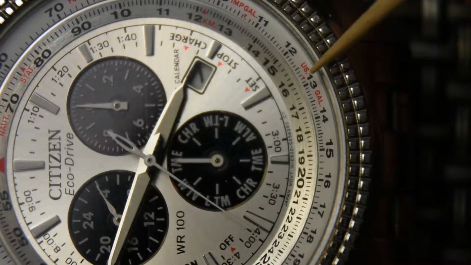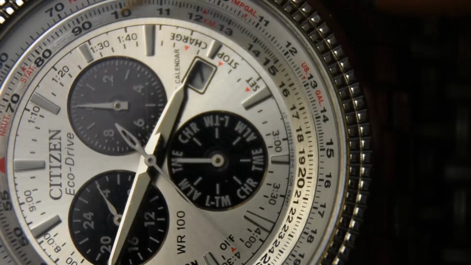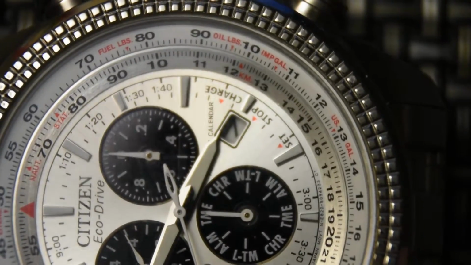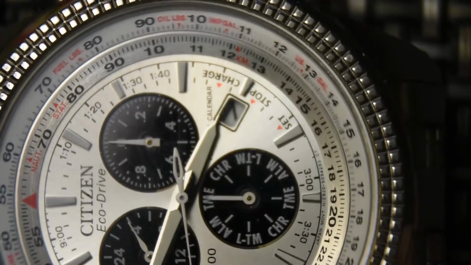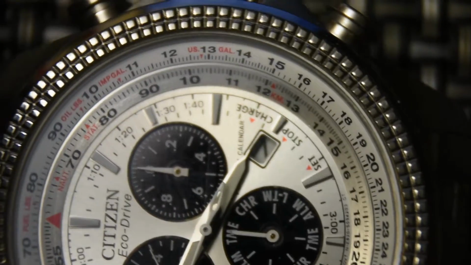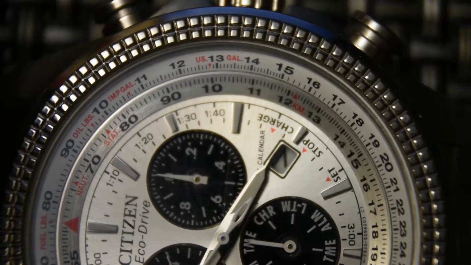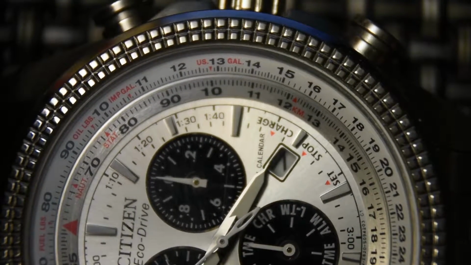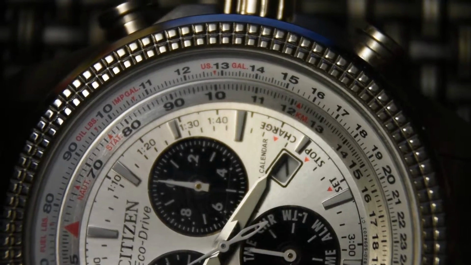You need to put this mark against 10 on the inner bezel. Let's rotate this like this, until that red mark is against 10, because we said we want to calculate how many liters there will be in 10 US gallons.